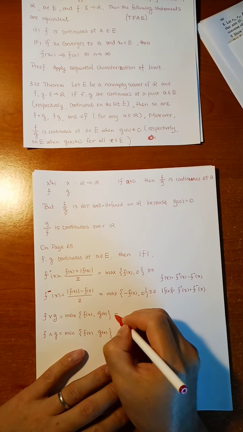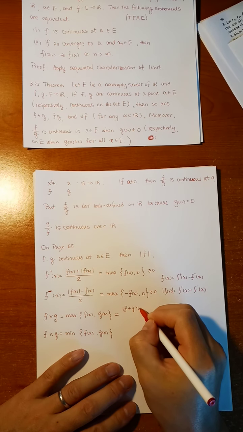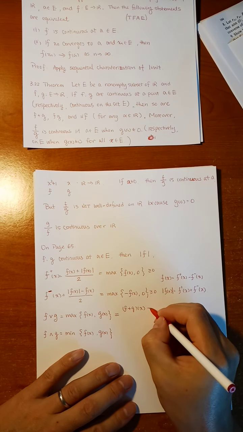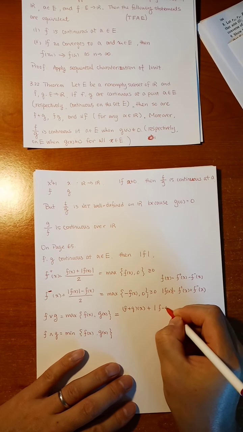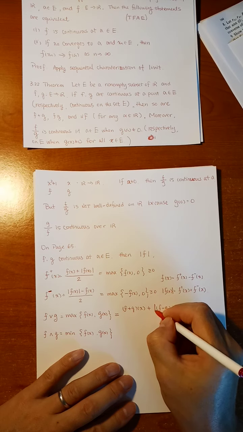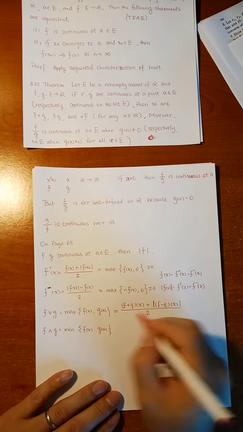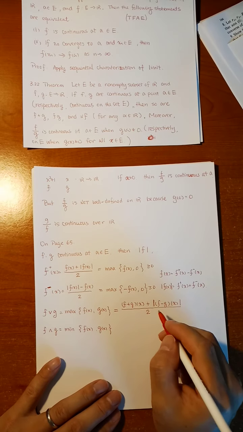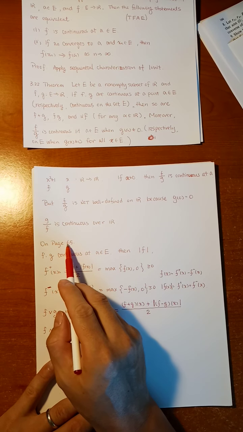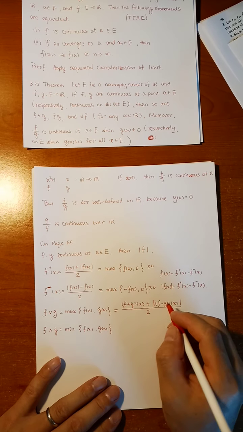Okay, and then this one has some formula in terms of algebra. This is exactly what the exercise wants you to prove on page 65. We didn't do that part, but if you're interested, you can do it.